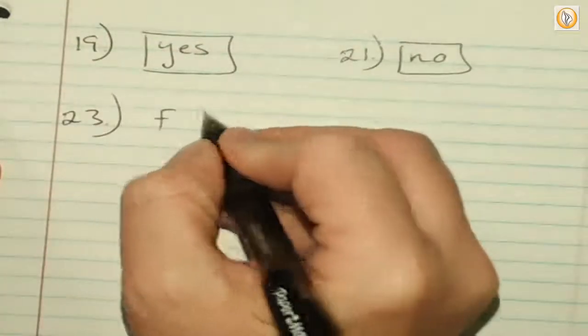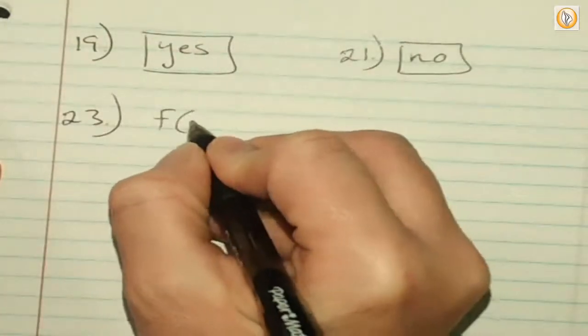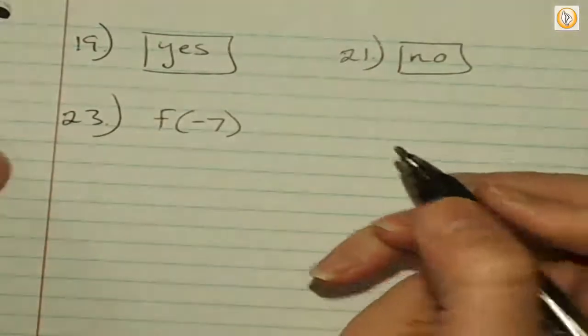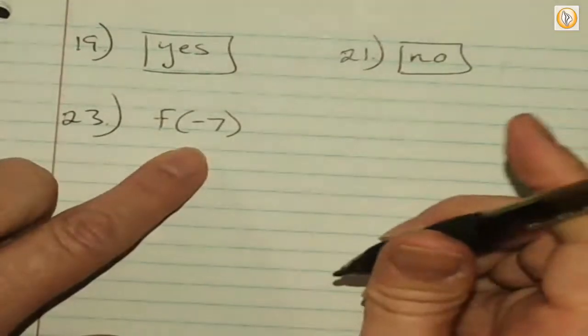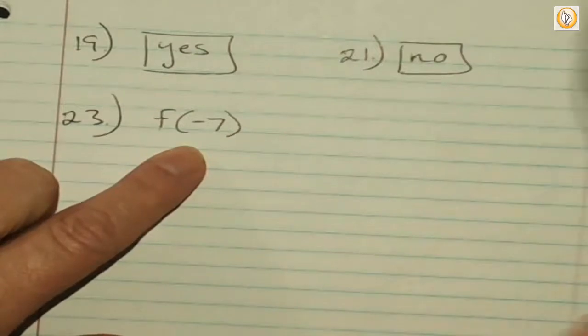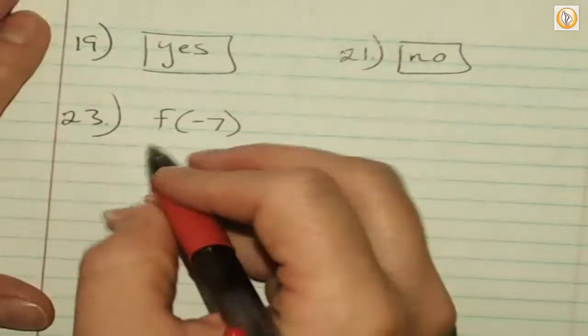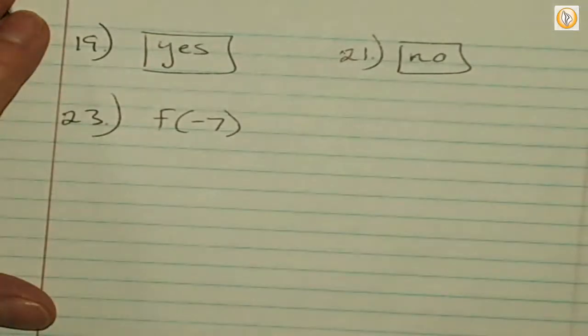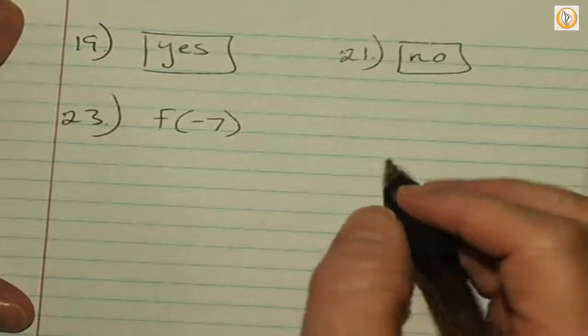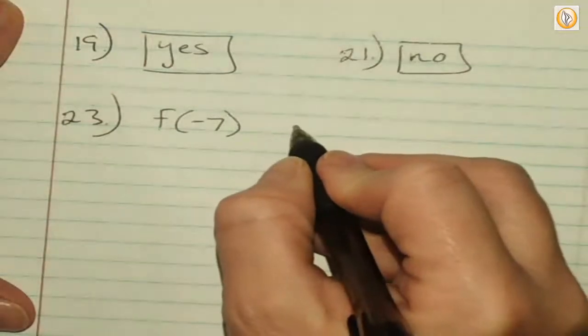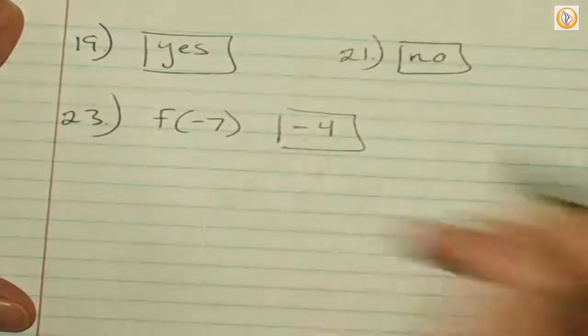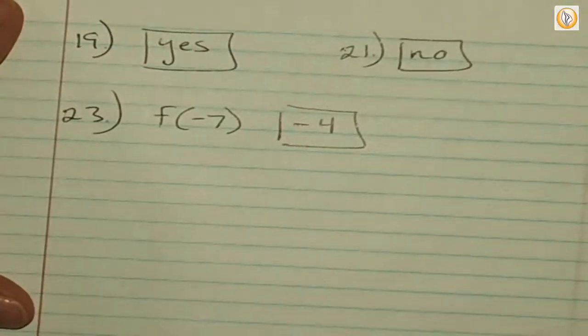Guys, 23 says f of -7. So f equals -4. The answer is -4. Boy in the back, you're correct, but quit yelling stuff out.